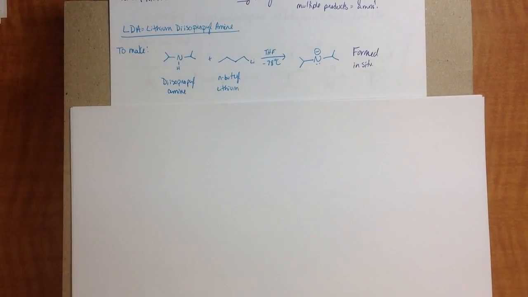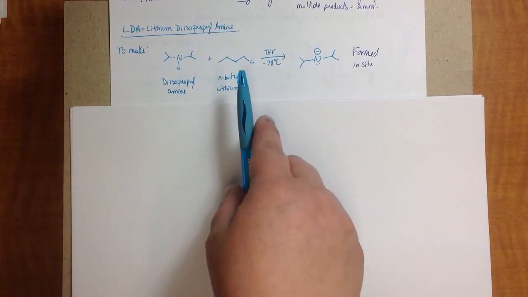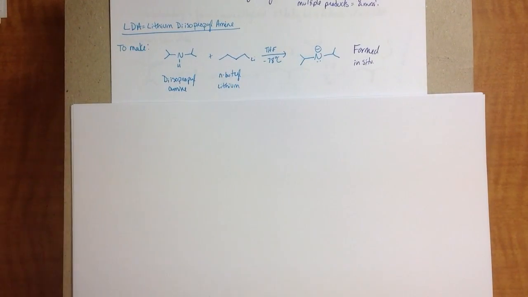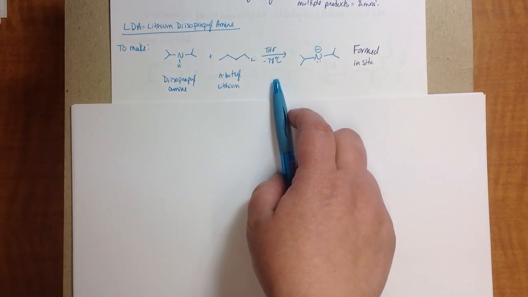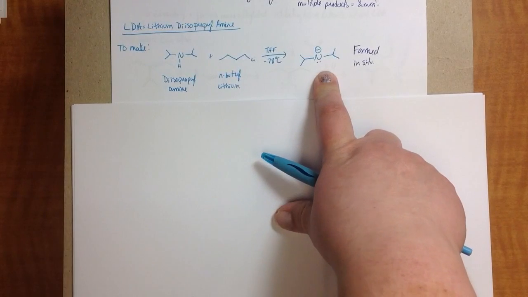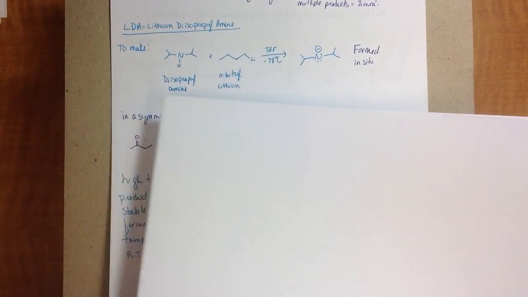So, to make LDA, we start with diisopropylamine and add that N-butyl lithium that I told you about that could spark fire. That's kind of dangerous. You have to watch out for that. And you do this at very cold temperatures, and you form this guy in situ. And what that means is that you actually form that in the reaction vessel, and then you start adding your other stuff to that LDA.